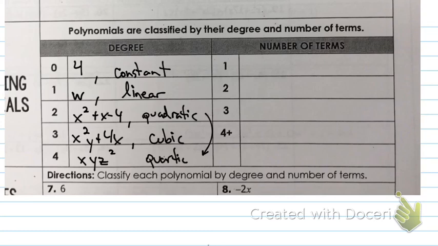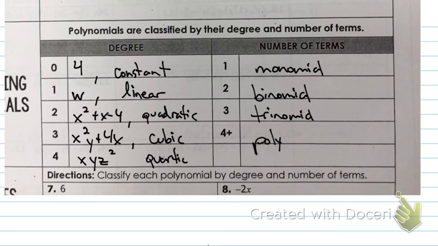Those are difficult to differentiate. I think number of terms, you're going to be all set. We already saw this in our decimals. Monomial, binomial, trinomial, polynomial. My trinomial does not look nice.